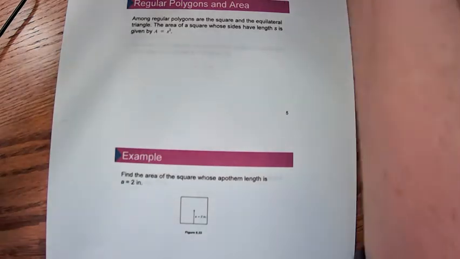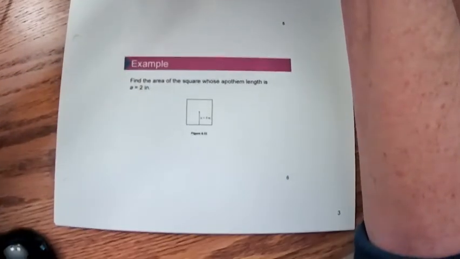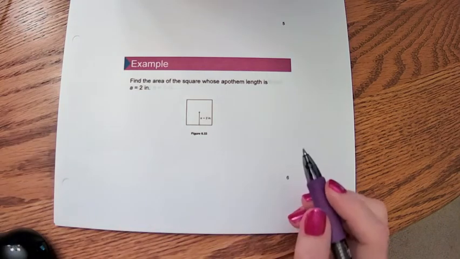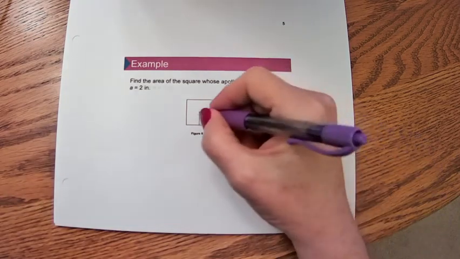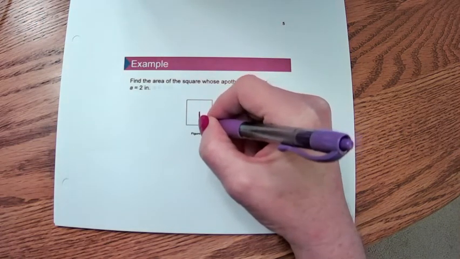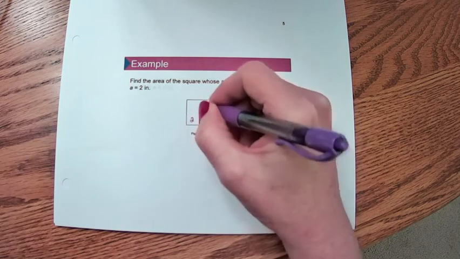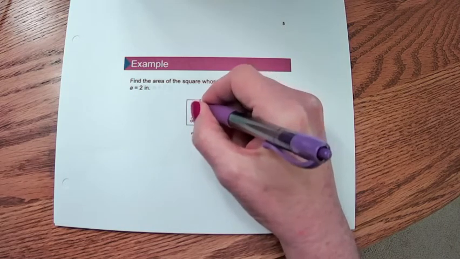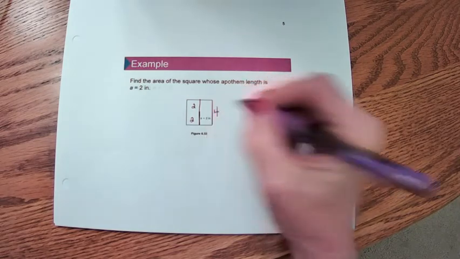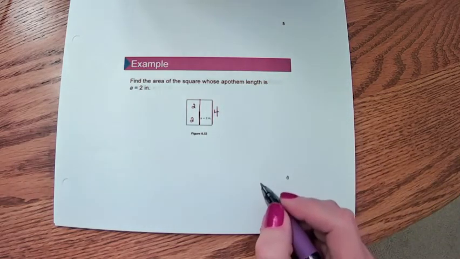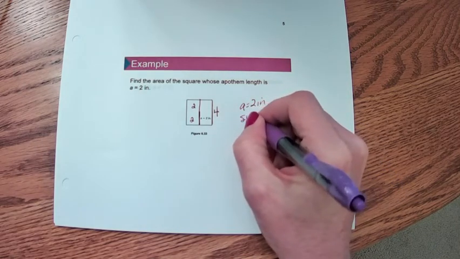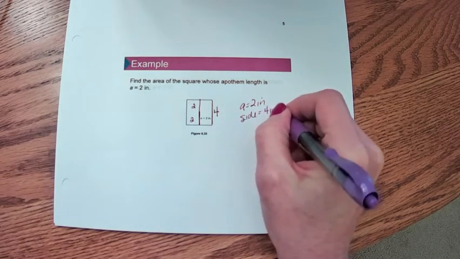Here in example 2, we're asked to find the area of the square whose apothem is length 2. Now the square is kind of an easy figure to be working with, but if the apothem is from the center to the side, and this is 2, that must mean that the apothem up to this side is 2, which must mean I have a side of 4. So if the apothem is 2 inches, my side is going to be 4 inches.